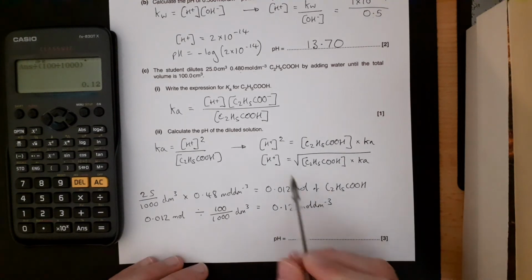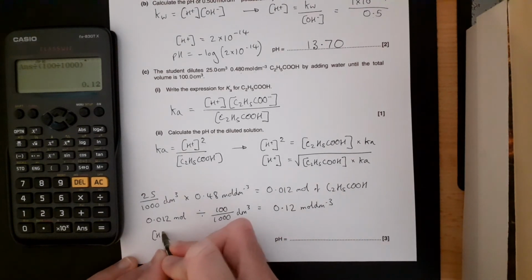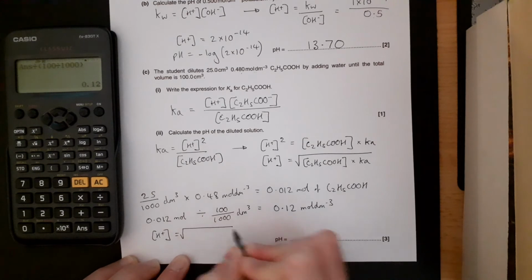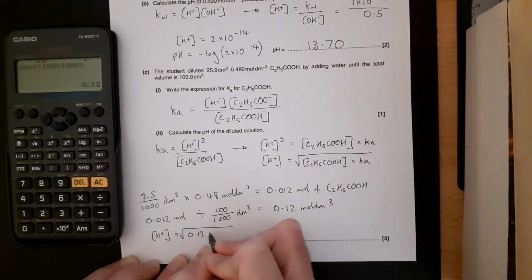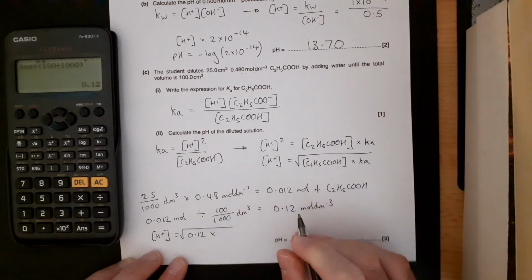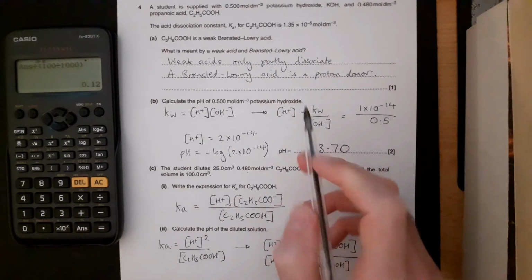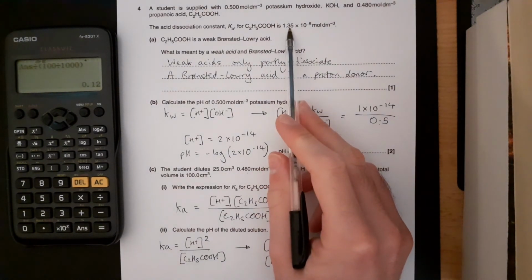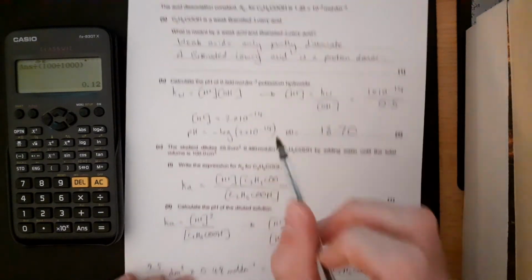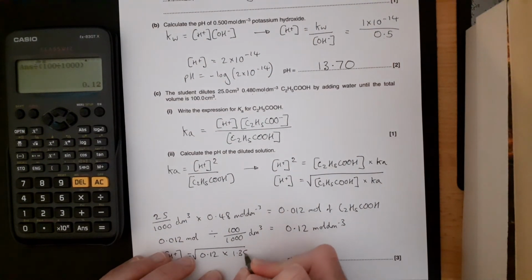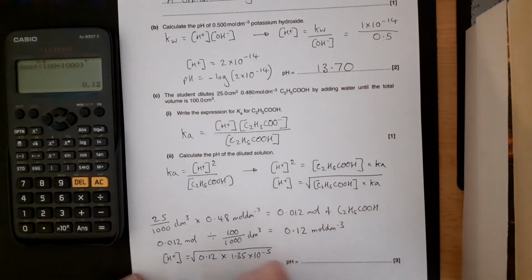Okay, so now we can say that our H plus concentration is the square root of 0.12 times the Ka. Where's the Ka value? Oh, right up here at the top of the page. Yes, they have given it to us there: 1.35 times 10 to the minus 5. Sometimes you do have to go looking for that information.